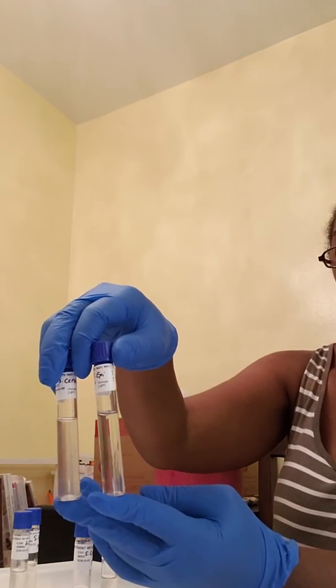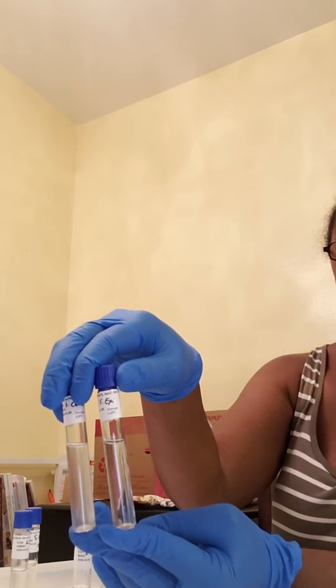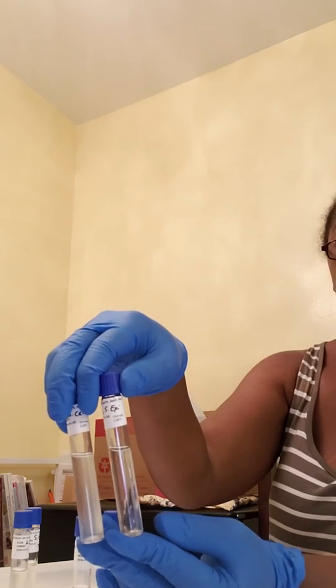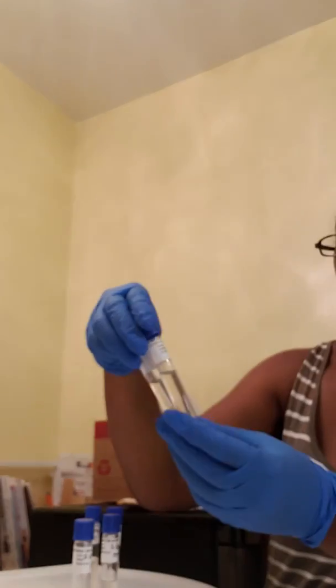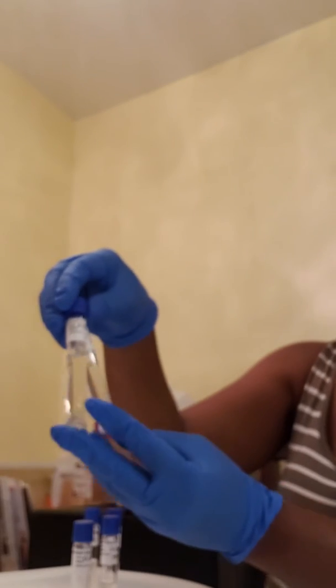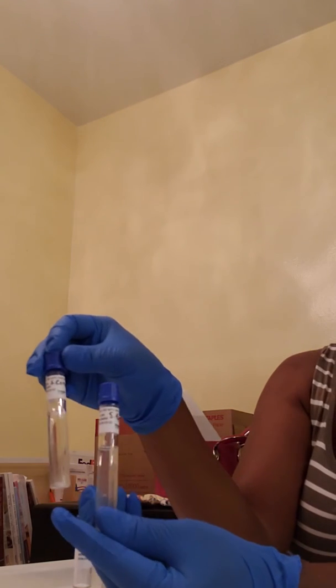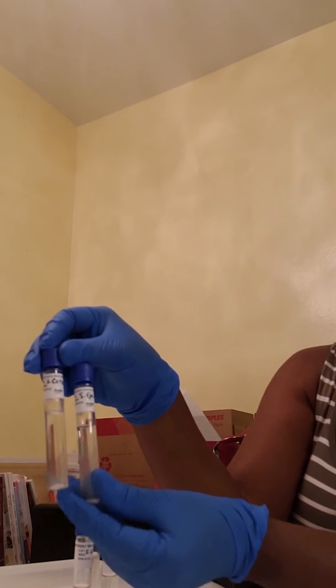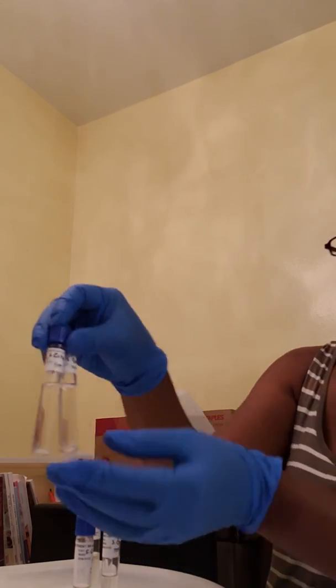The epidermidis basically is no growth or hypertonic, which means that the cells just dissipated. Whatever growth there was, it dissipated. Next, I will show you the 1%. It's very little. This is cerevisiae, a little bit of turbidity. Staphylococcus epidermidis, a little bit of growth. Very little.